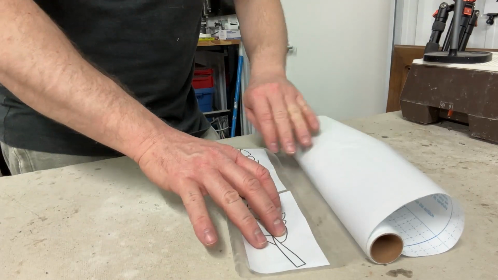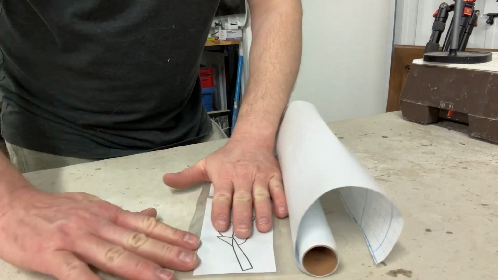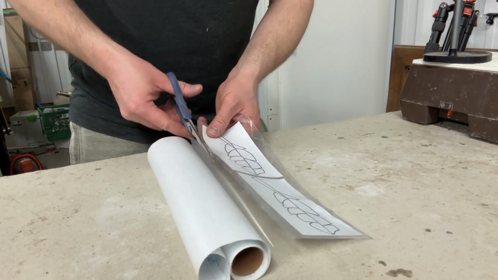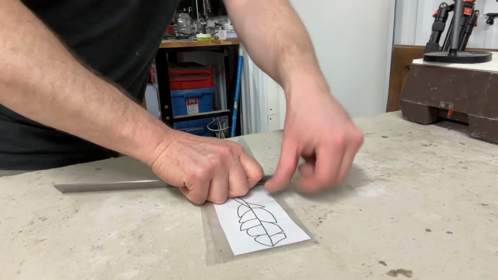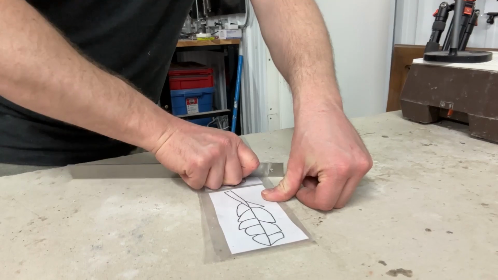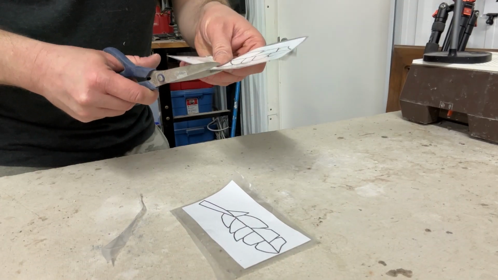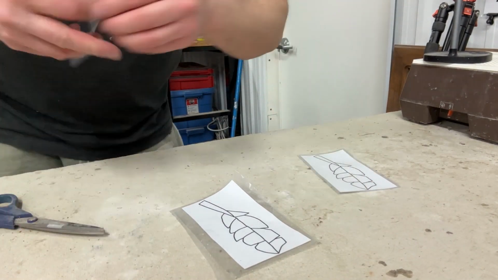So you just peel the sticker back, lay your pattern on it, and then you kind of double up and fold it over. This is pretty rough and pretty quick. And then you just pat them down like this. You could even use a ruler if you want, or some sort of credit card. Like I said, it's pretty rough. And then you just trim the edges.